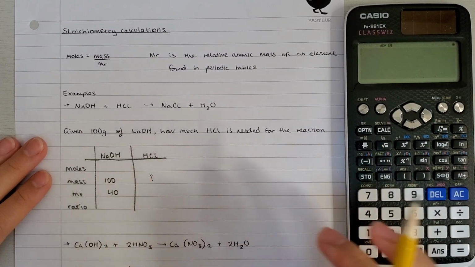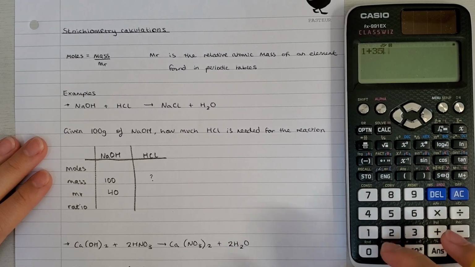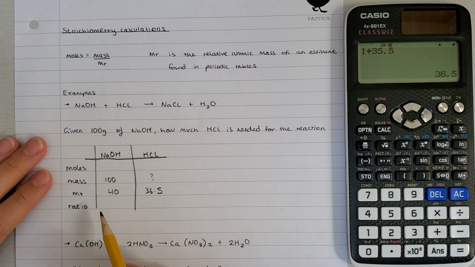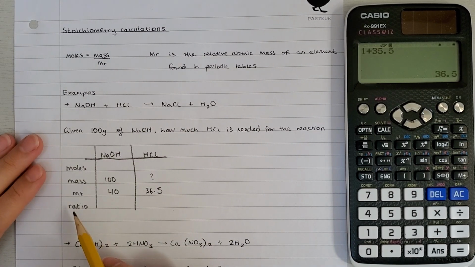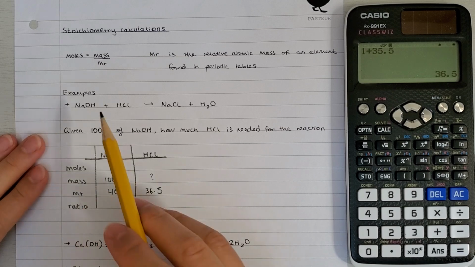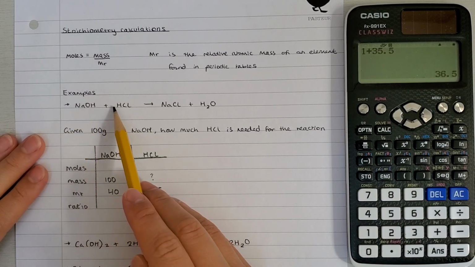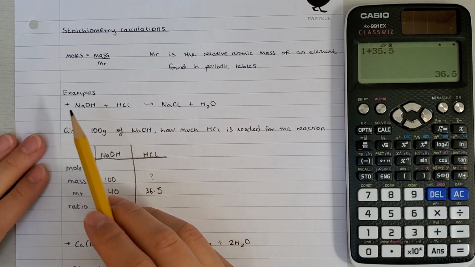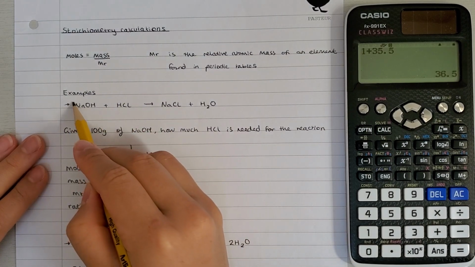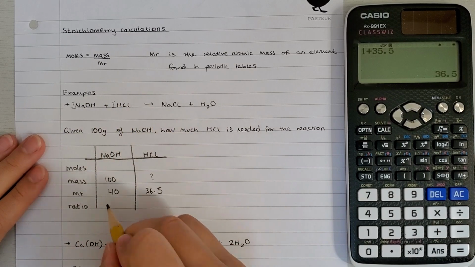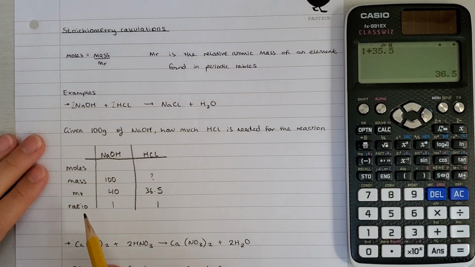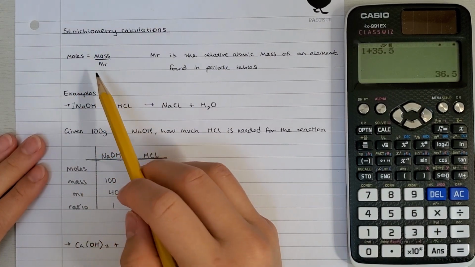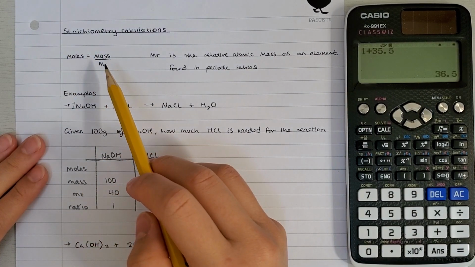We do the same for hydrochloric acid, 36.5. The ratio, this is the stoichiometric ratio. If we look at the coefficients before sodium hydroxide and hydrochloric acid, they're both the same, as in it's 1 to 1. So the ratio is 1 to 1. And now we need to work out the number of moles. As given by this equation, moles equals mass over MR.